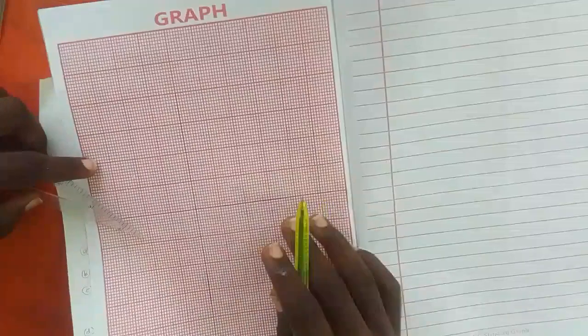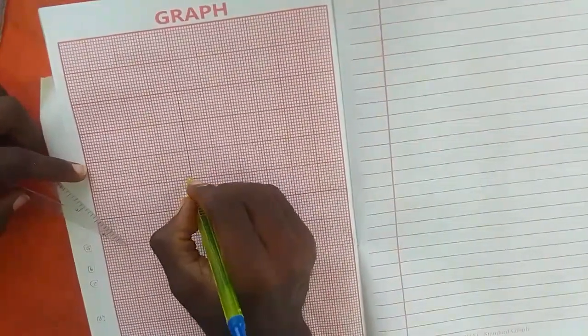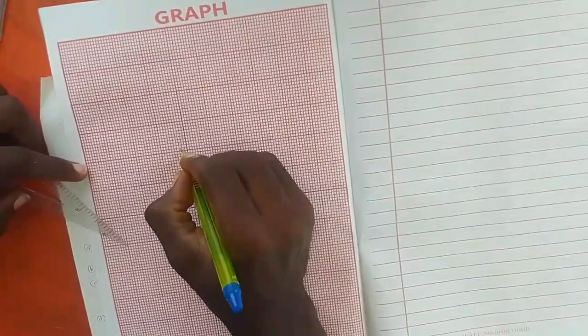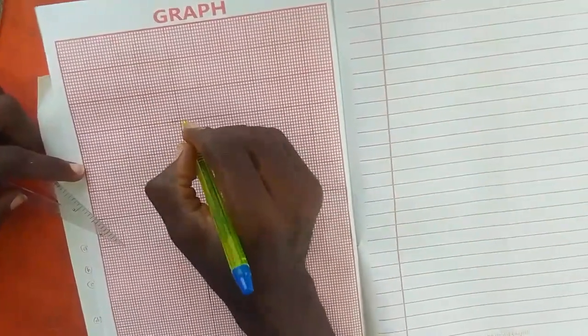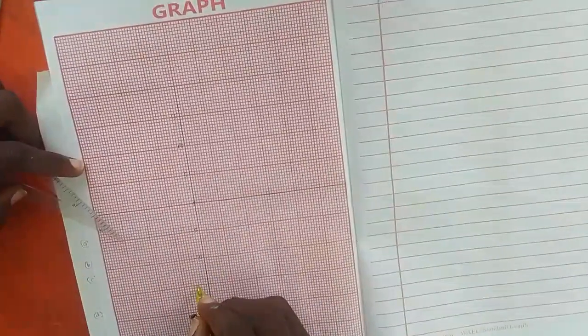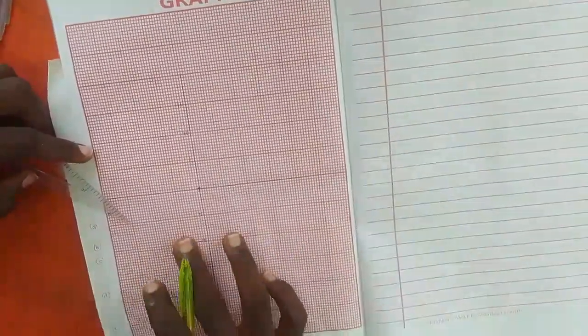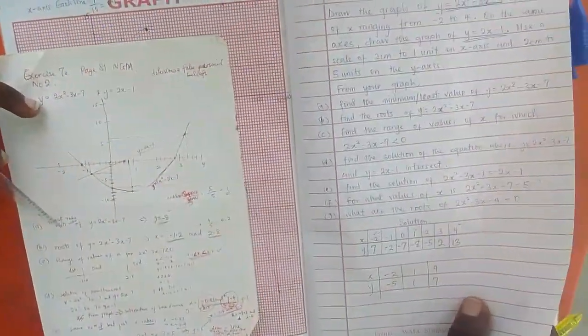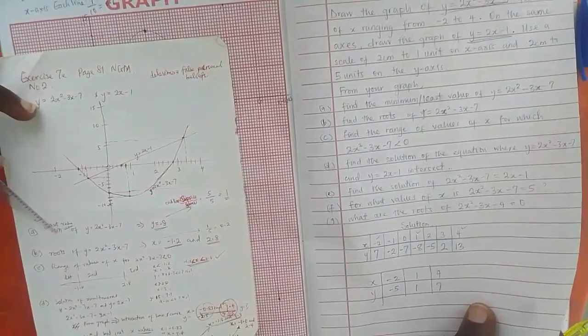So that's that. So we have the origin, then this is 5, this is 10, and 15, -5, -10, -15. So I think that's that.